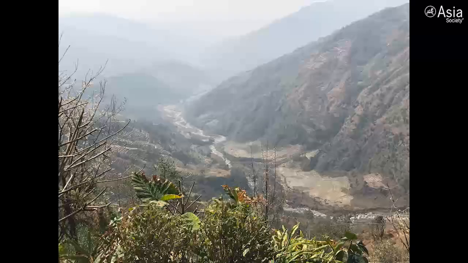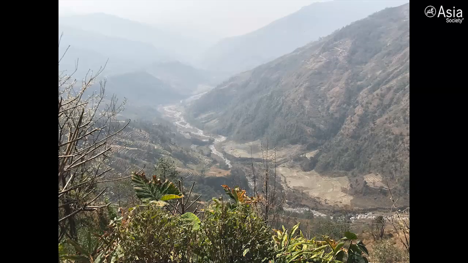So this picture was taken in Nepal, in Gorkha, after the earthquake. I was actually there with Rabi because we were on a project to rebuild some schools.